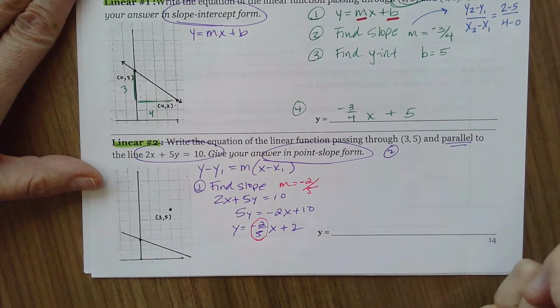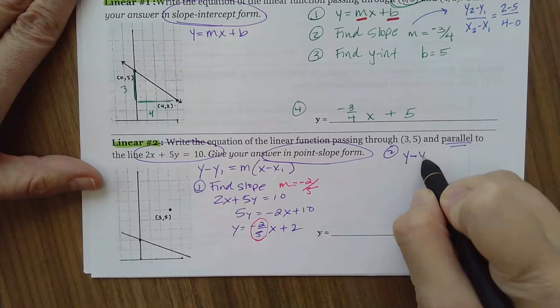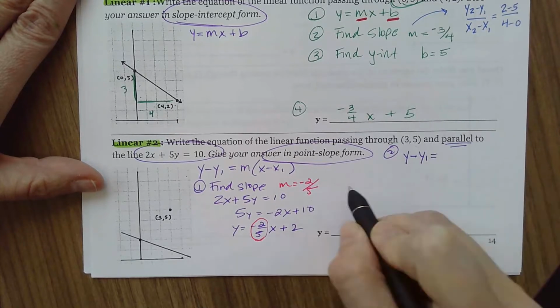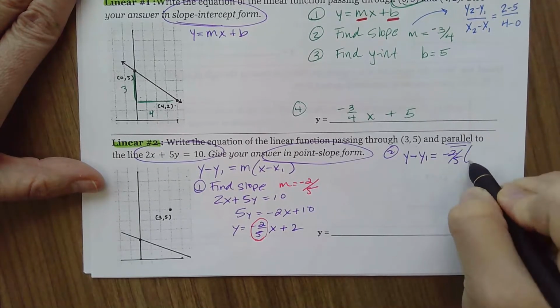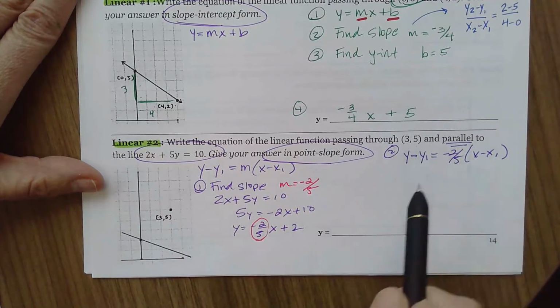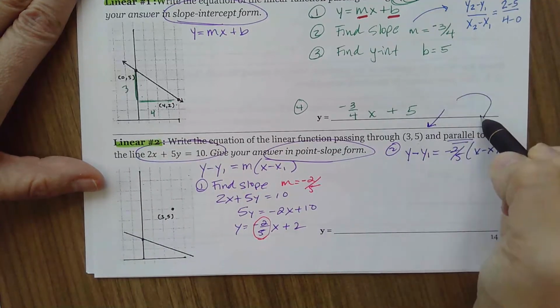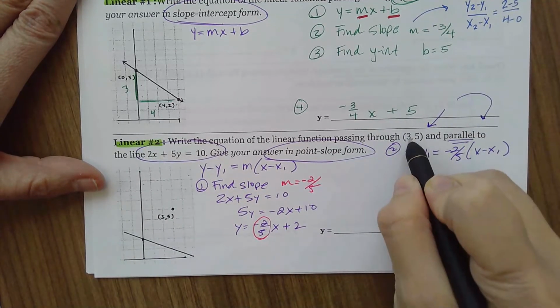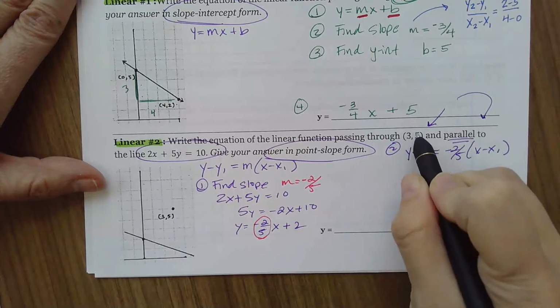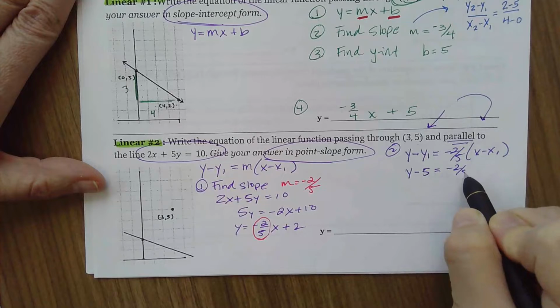All right, step two, you are going to find the y-intercept, but because we're in point slope form, we are going to take this equation, and we're going to throw in our slope. So all I did here is put in m for my slope, and now I'm going to take this point and plug it into my equation. So I'm going to take this 3 and this 5, this x and this y, and plug it in for y1 and x1.